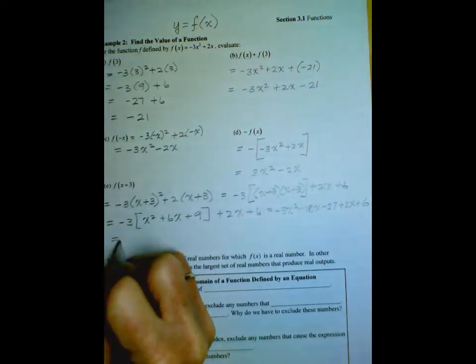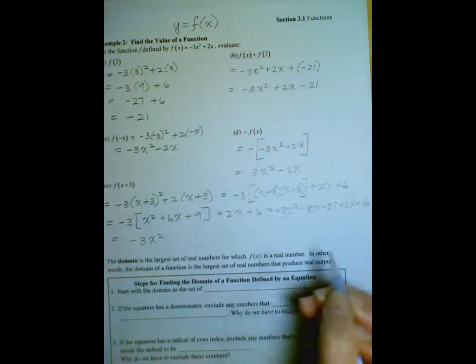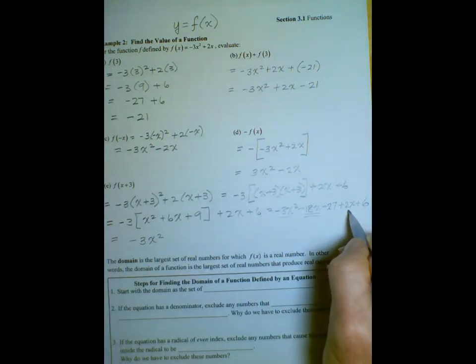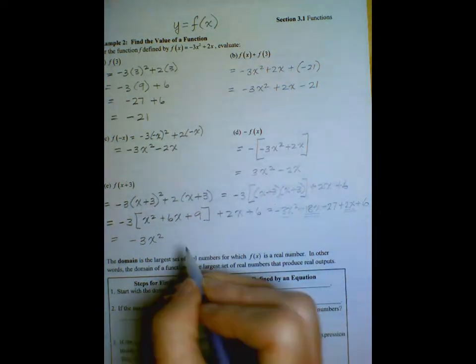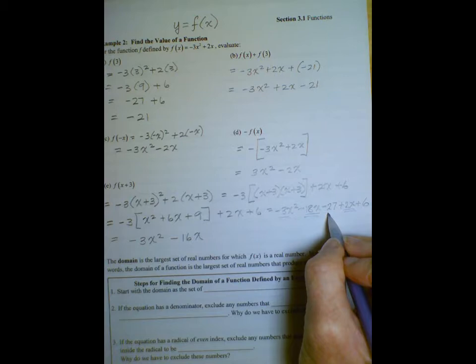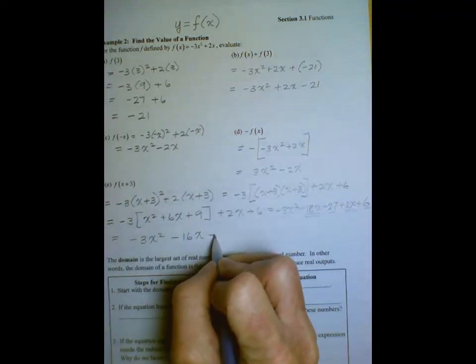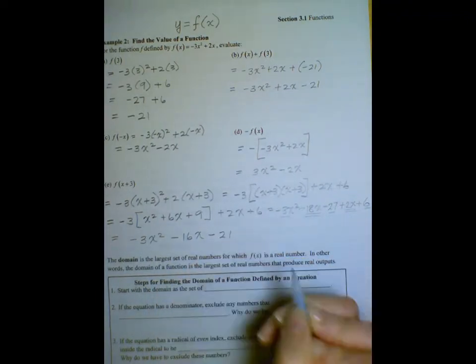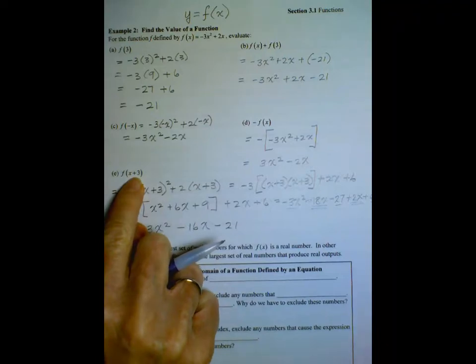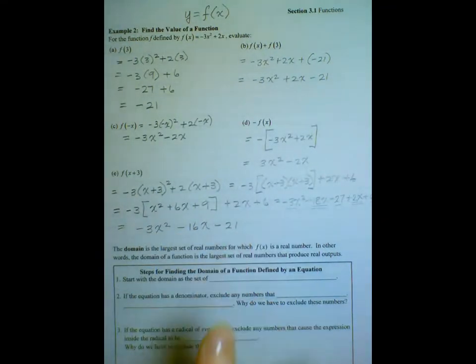All we have to do now is combine like terms. We have negative 3x squared as our only x squared term. I've got a minus 18x and a plus 2x, so that's minus 16x. And negative 27 and positive 6, minus 21. Okay, so when we plug in x plus 3 in for x in our function, it simplifies to this.